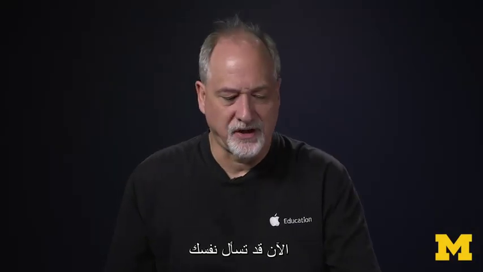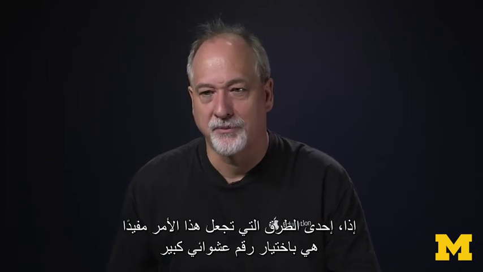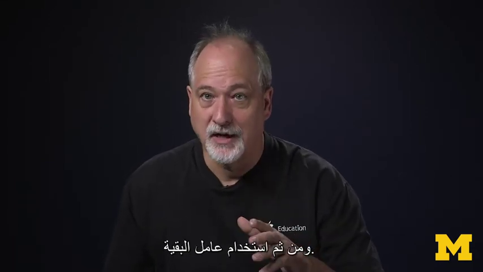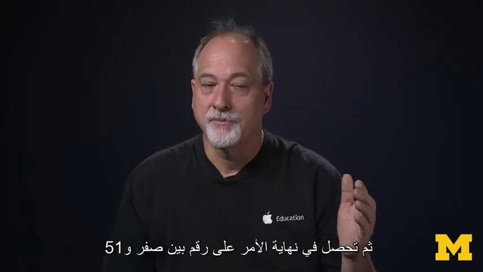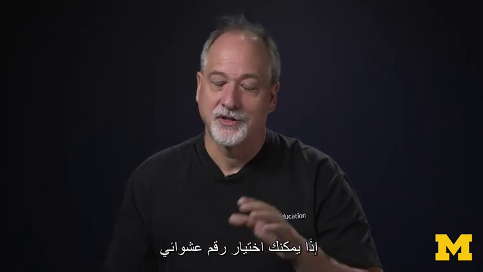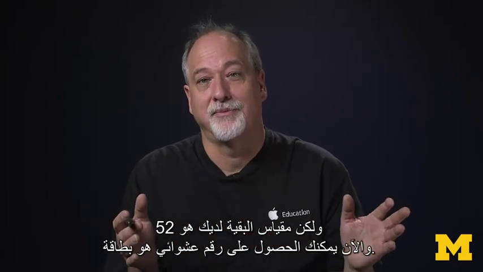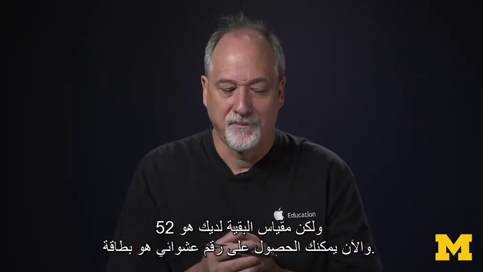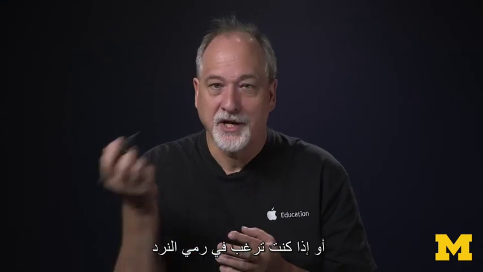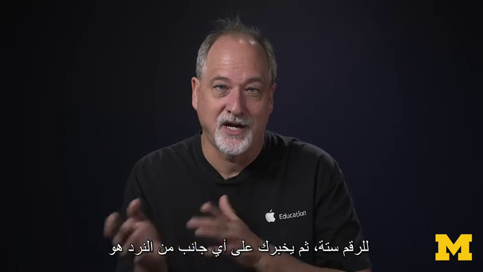Now you might ask yourself, why is this useful? One of the ways to make this useful is to pick a large random number and then use the modulo operator, the remainder operator, with 52, and then you end up with a number between 0 and 51, and then you can pick a card. So you take a random number, modulo 52, and now you have a random number that is a card. Or if you want to roll a dice, you make a big random number and you take it modulo 6, and it tells you what side of the dice.